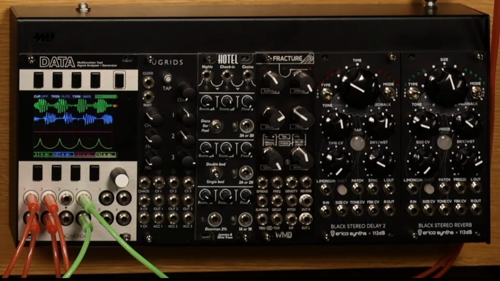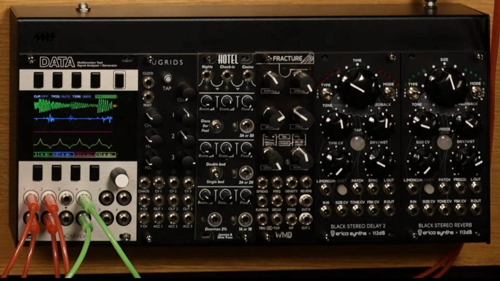I like this one. This is good too. I think picking one where you just get almost like a timbral change to the sound, but you don't distinctly hear it as panning back and forth between the left and the right side, is kind of a cool effect.